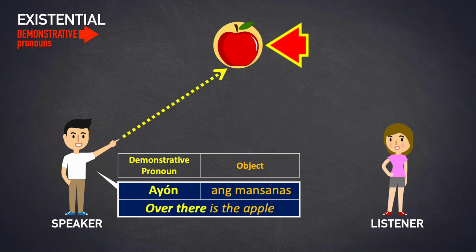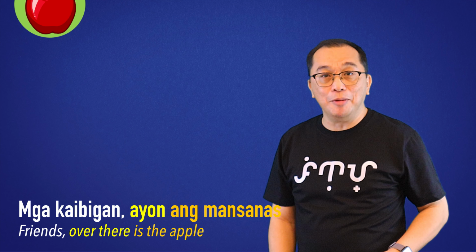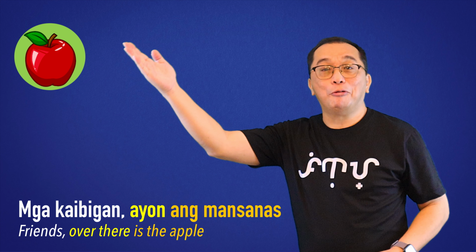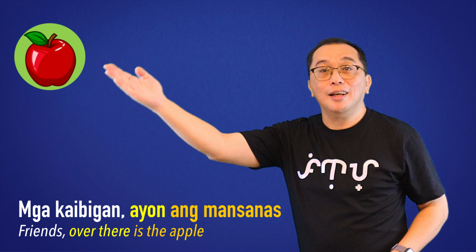Ayon ang mansanas. Over there is the apple. This is pointing to the presence of the apple that the listener may not be aware of. Or it can have a different context like, mga kaibigan, ayon ang mansanas. Friends, over there is the apple. Got it? I hope the examples are clear.